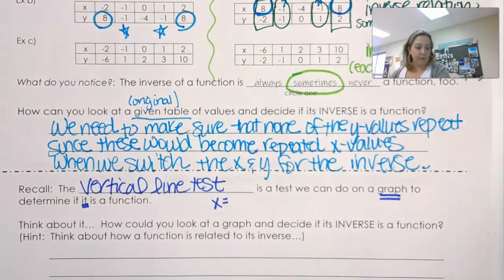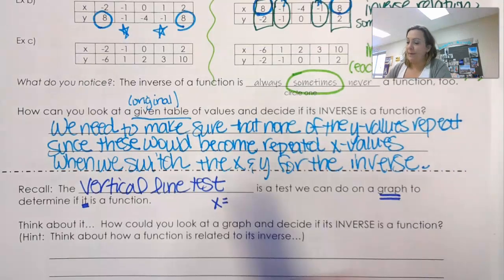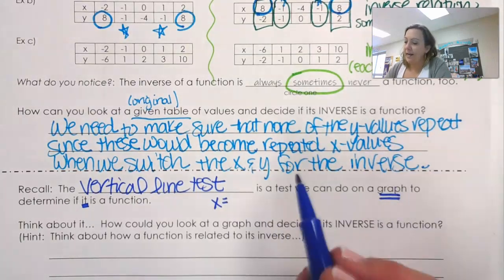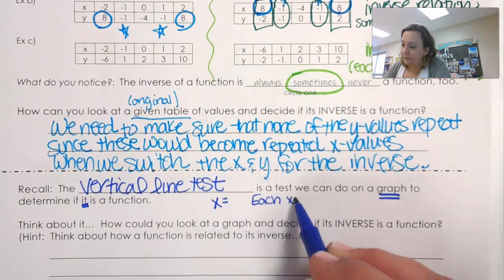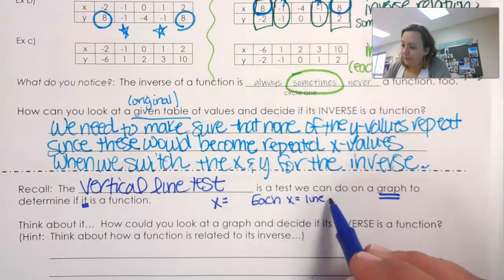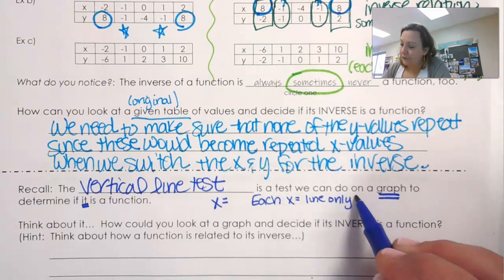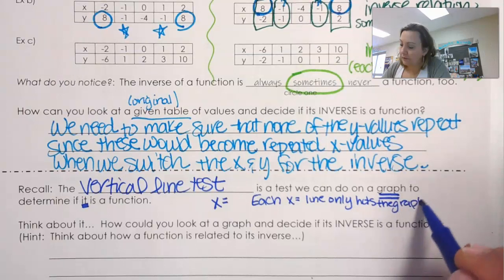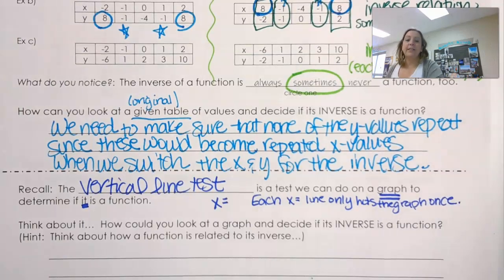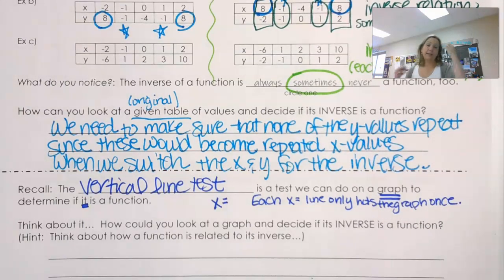And so what we want to make sure is that if it passes the vertical line test, each x equals line only hits the graph once, because x is our input.